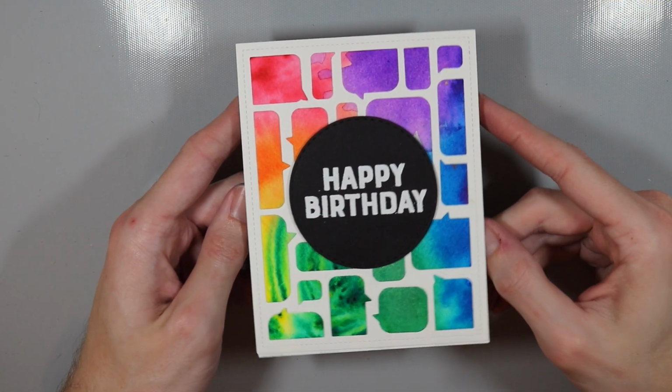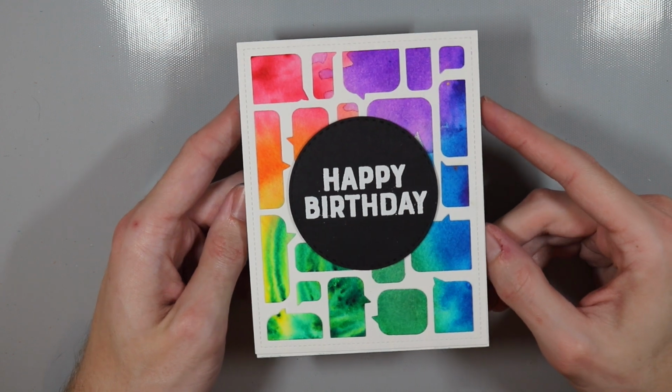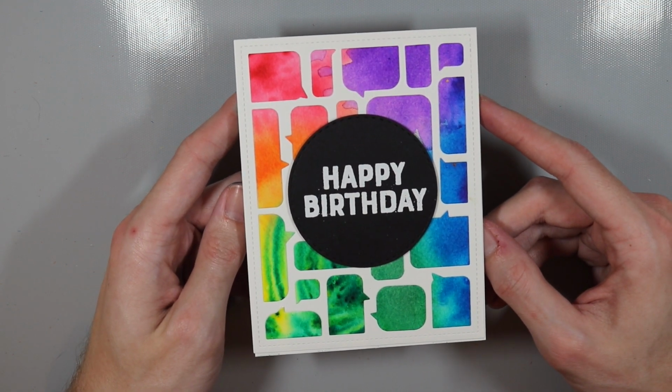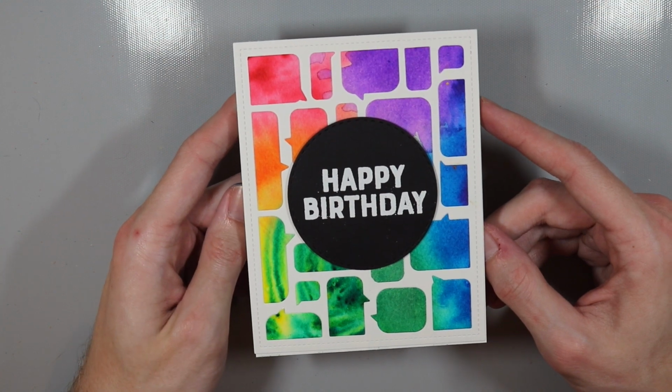Anyways, so there is the card for today, and I'm noticing I also put a little spot over here. Awesome. Oh well. Anyways, that's the card for today, and I think it turned out okay. As you can see, I think everything turned out okay, even after my little boo-boo. I figured it out and worked through it, and I think it turned out great.